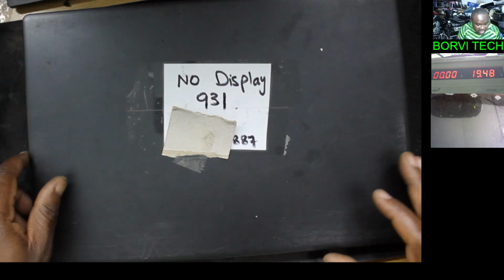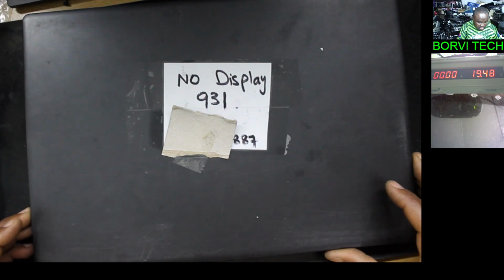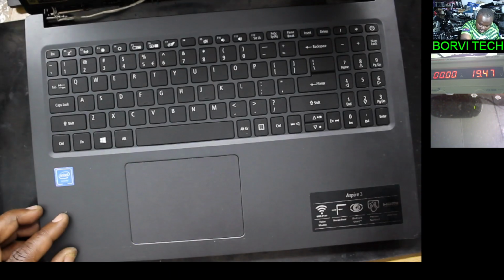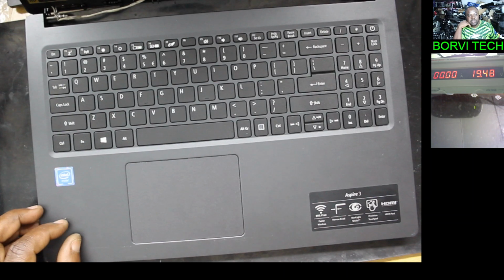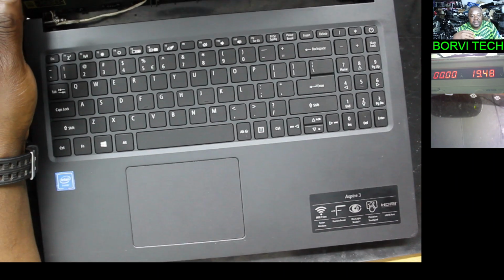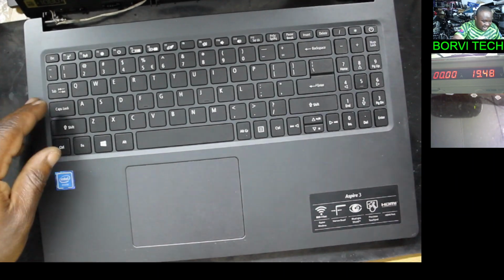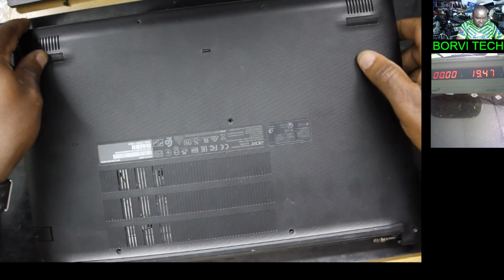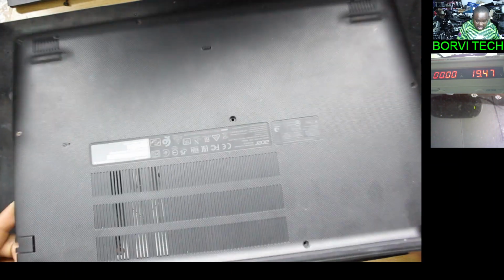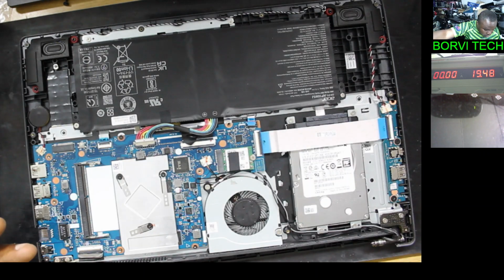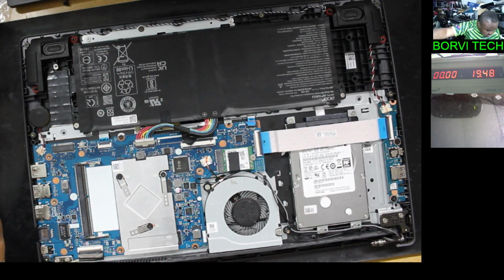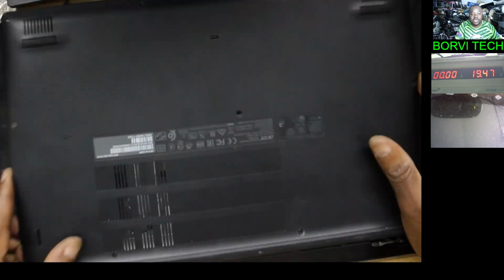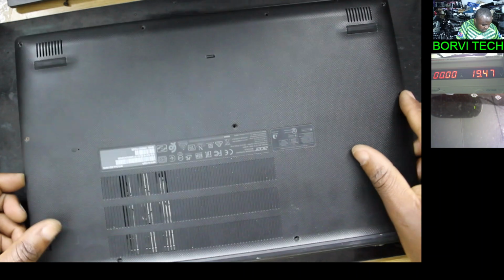We've got this Acer laptop here to fix. Acer Aspire 3. It has no display. This laptop came in as a result of no display and it's coming from a repair shop, and they've already opened it and they said it has no display. I guess they've tried to do one or two things on the laptop, but it has no display according to what they said. So let's check together what could be the problem.